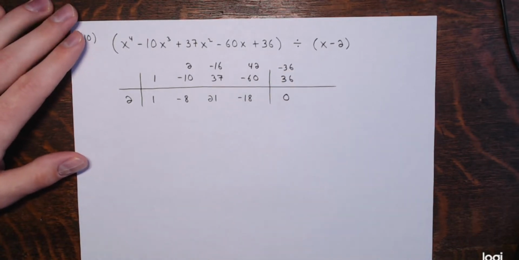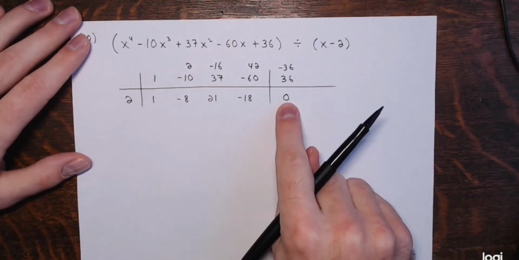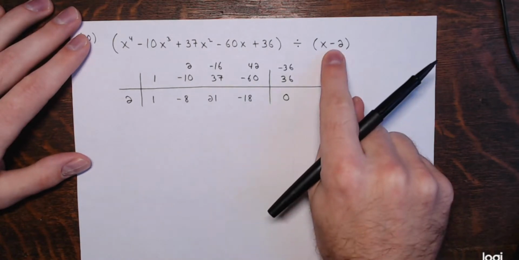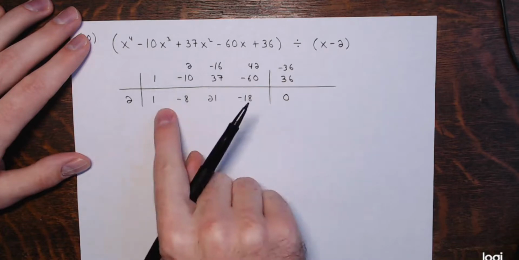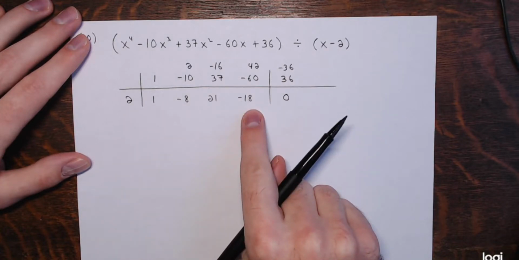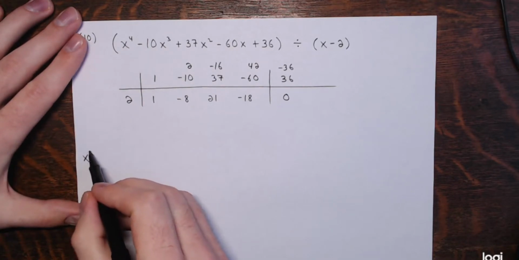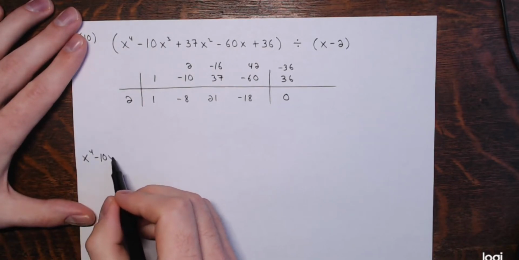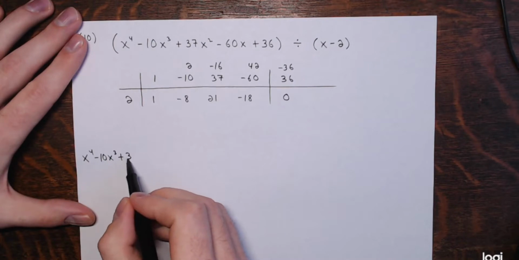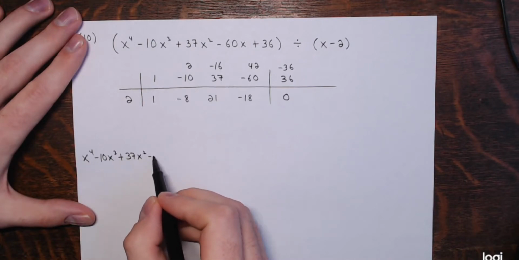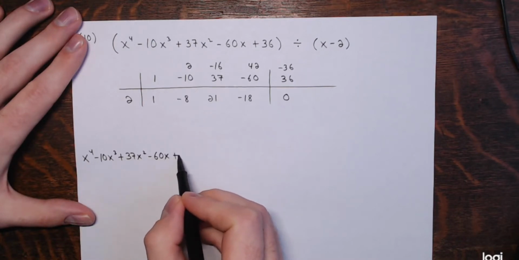And again, since the remainder is 0, that means that x minus 2 and whatever the quotient is are factors of this degree 4 polynomial. So x to the 4th minus 10x cubed plus 37x squared minus 60x plus 36 can be factored.